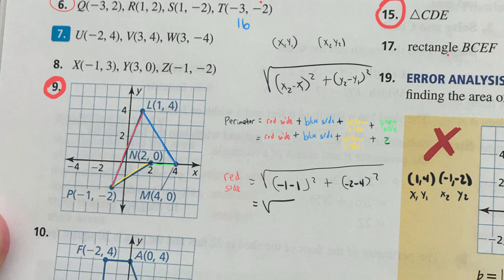And as a result, we're looking at -1 minus 1, which is -2. -2 squared is 4, plus -2 minus 4 is -6. -6 squared is 36. All right, so this is going to be the square root of 40.